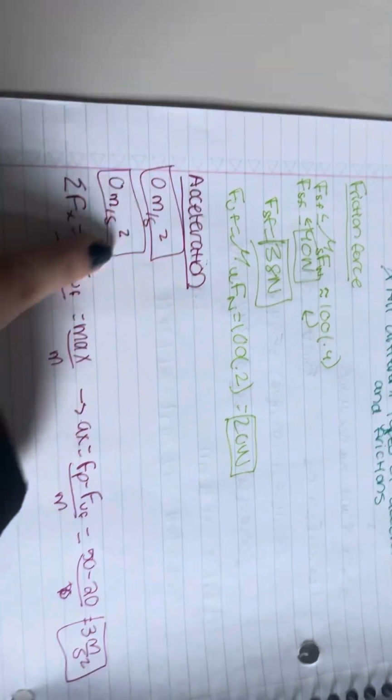Yeah, these 2 would be 0, while the bottom one, the 50 newtons applied force, would be 3 instead.